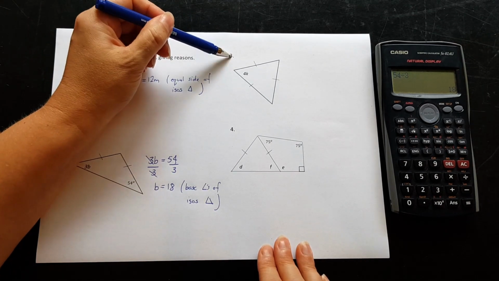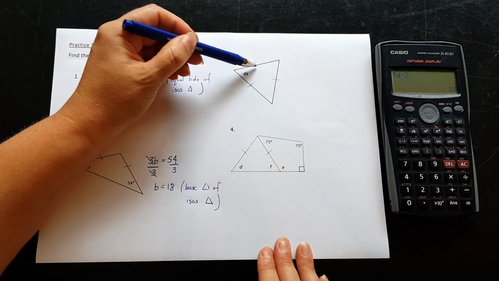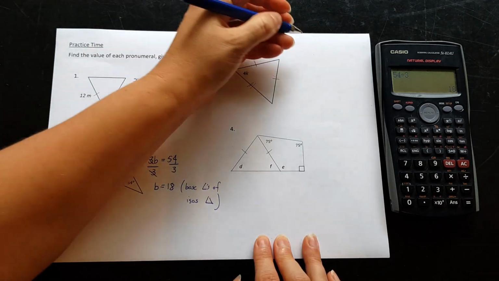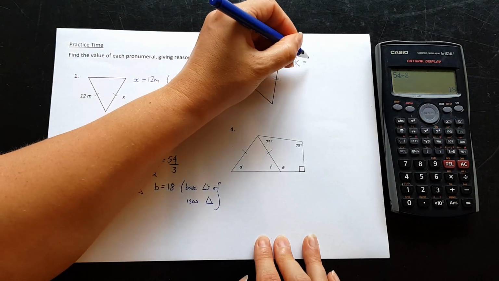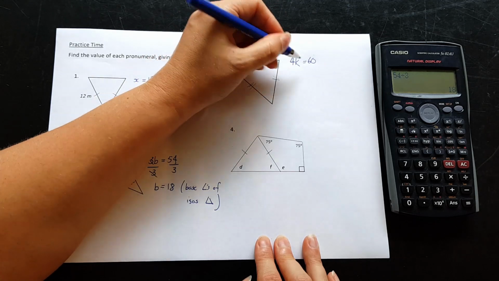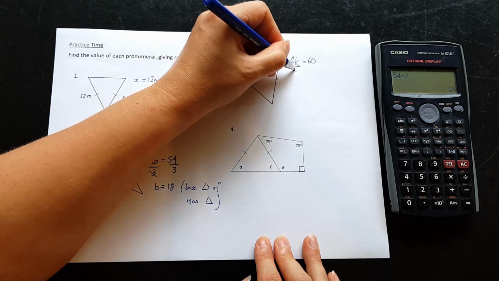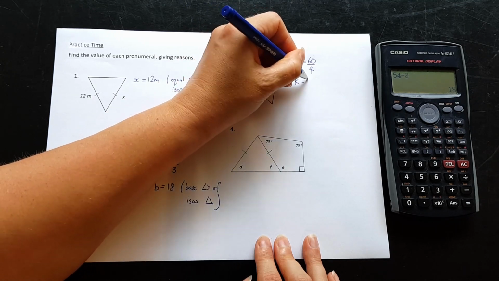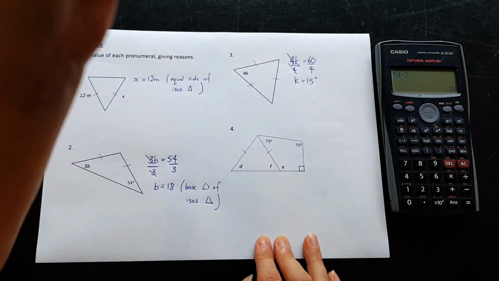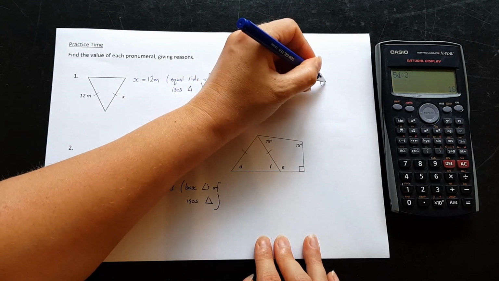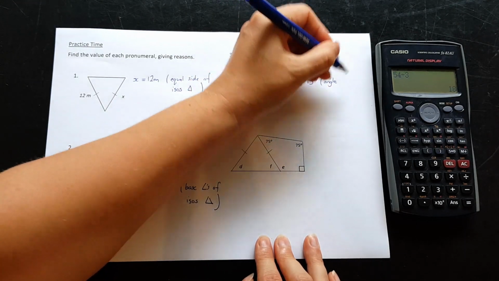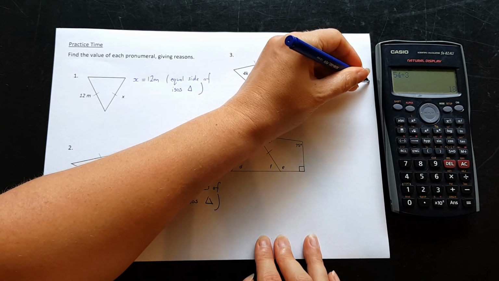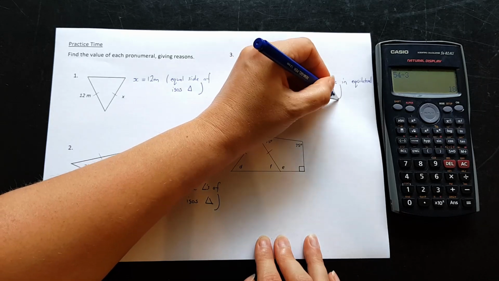In question 3, we have an equilateral triangle. So this angle here must be equal to 60 degrees. 4K equals 60 degrees, but we have to get the K by itself. So let's divide by the 4. K is equal to 15 degrees because it was an angle in equilateral triangle.